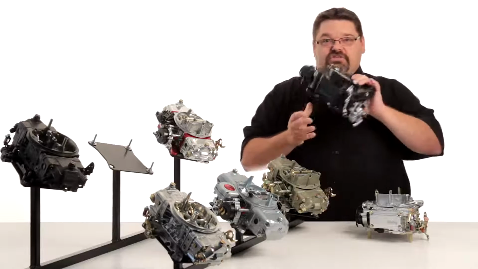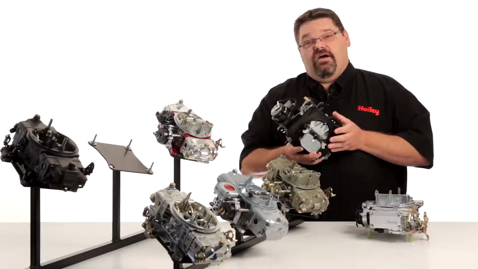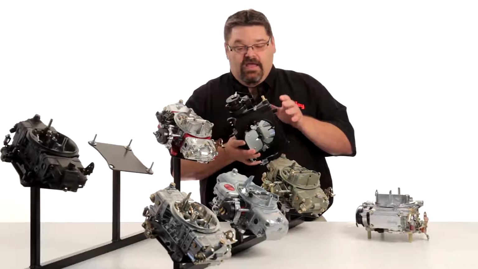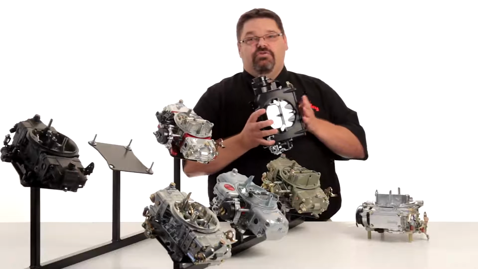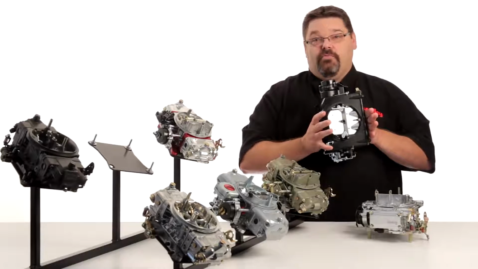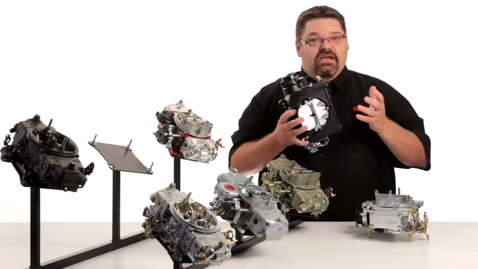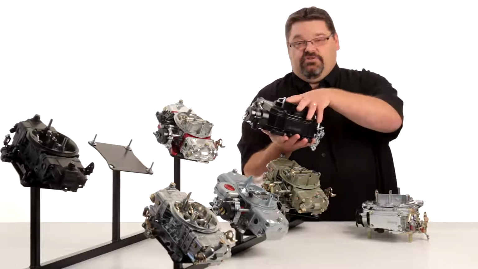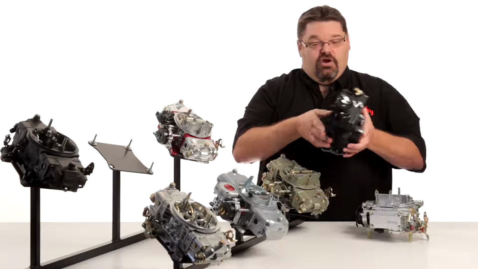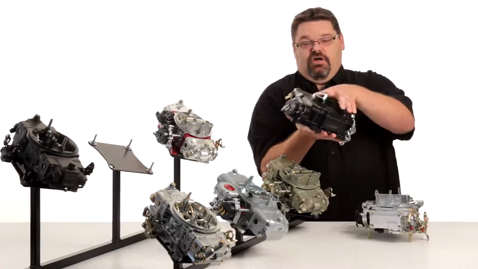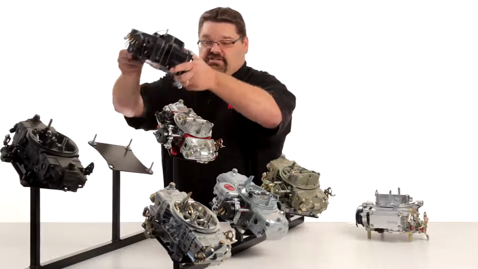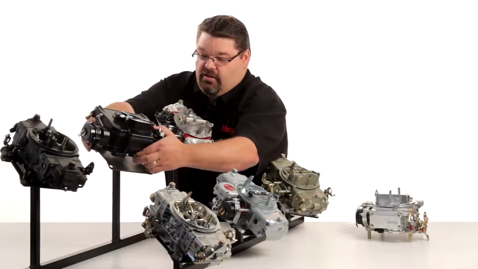We offer the Street Demon in a 625 as well as a 750 CFM version. These carburetors are ideally suited to a stock to mild performance street application. They give you excellent throttle response. Instead of a conventional modular design Holley, this is a two-piece design. There are no actual exposed fuel surfaces below the top gasket level, and these are a really nice addition that we've created to the Holley product line.